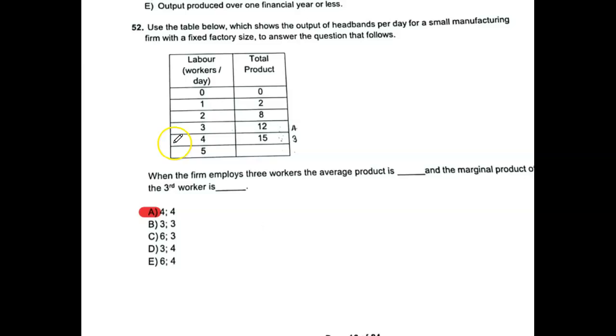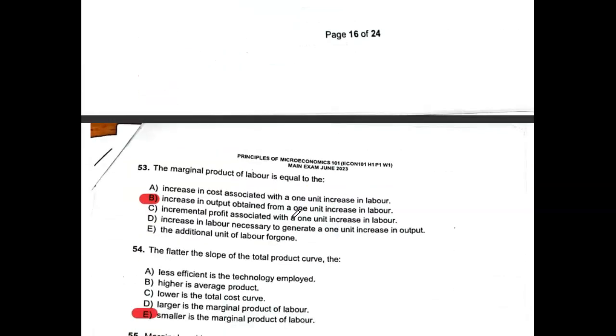Okay, so to work out the average product on the third worker, take the total product divided by the laborers. 12 over 3 is 4. So that's how I get the first 4. And then the marginal product, okay. So by adding the third worker, what is your marginal product? To do that, ask yourself, with the second worker you had 8, with the third worker you had 12. So by adding the third worker, what is the extra you got? It's 4. So the answer is 4 and 4, which is A.